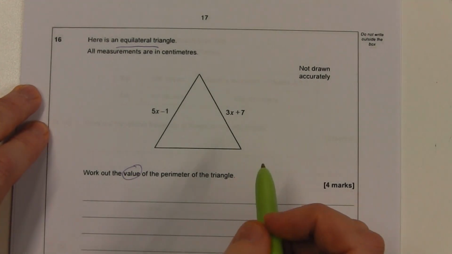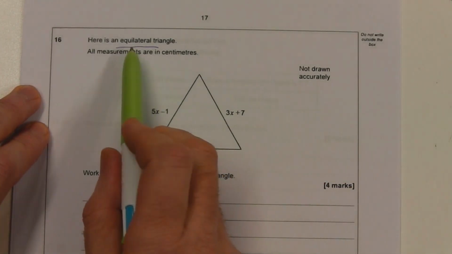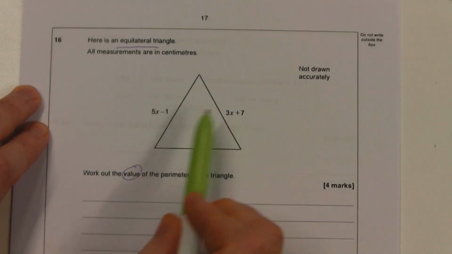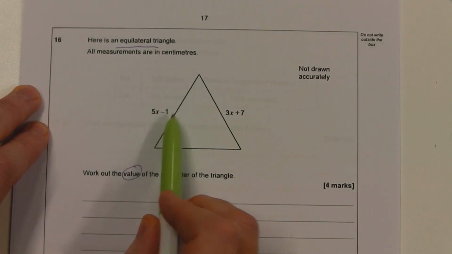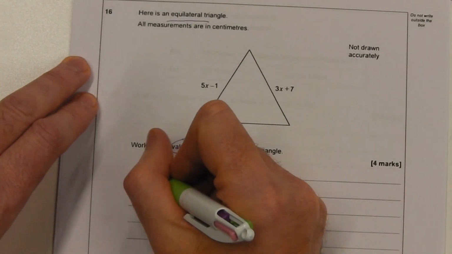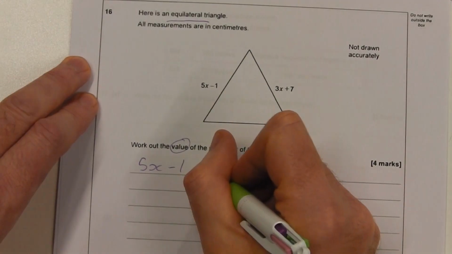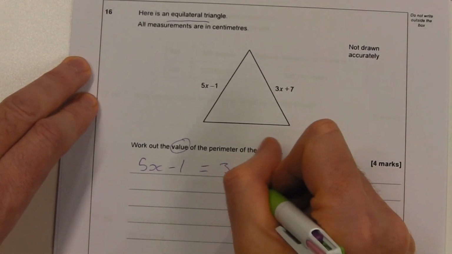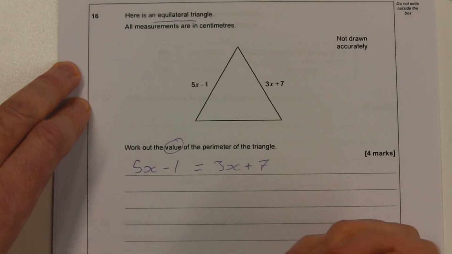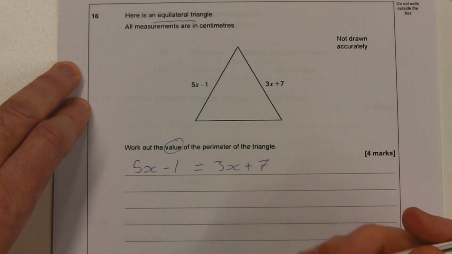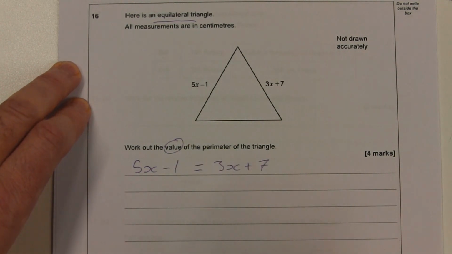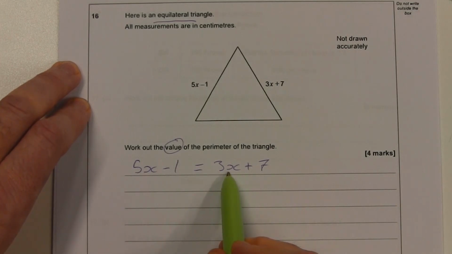So, here's the trick. It's an equilateral triangle. All 3 sides are equal. They've only given us 2, but they're telling us that that is equal to that. So let's show that. We've got 5x minus 1 is equal to 3x plus 7. And we've got an equation, because it's got an equal sign in the middle, but we've got an unknown on both sides.